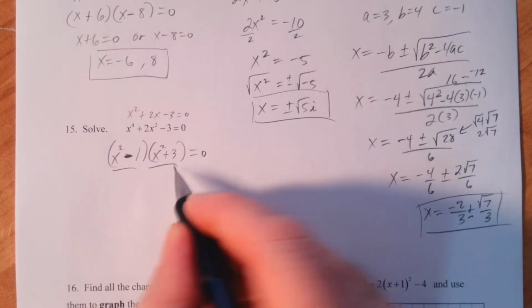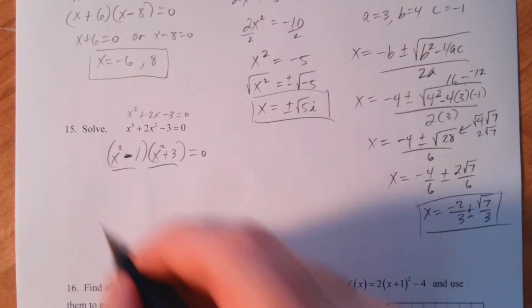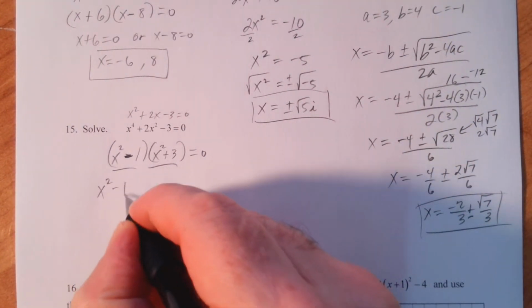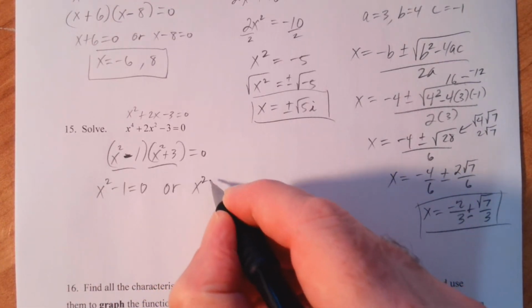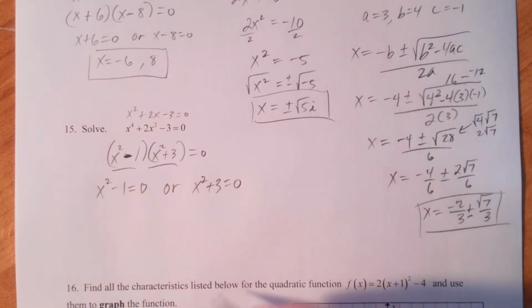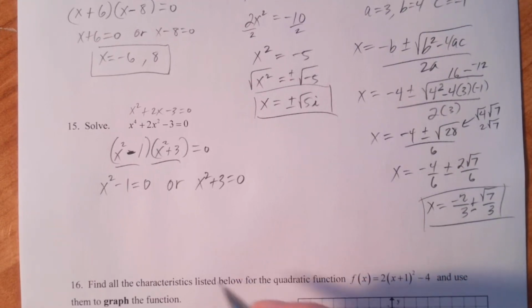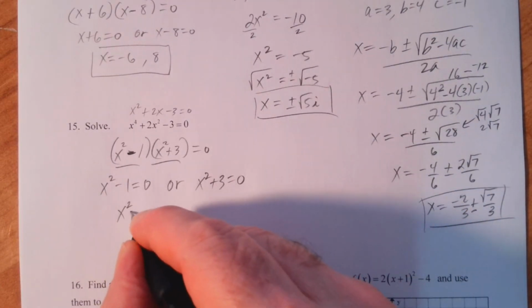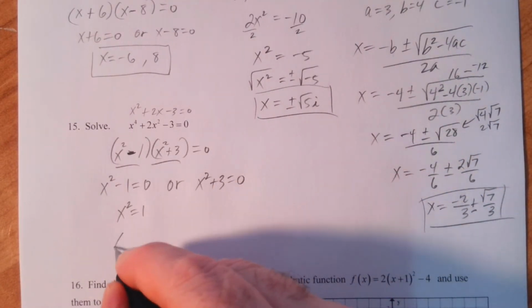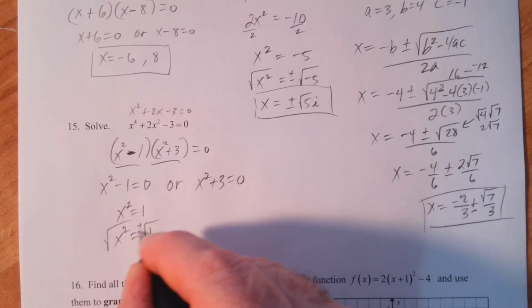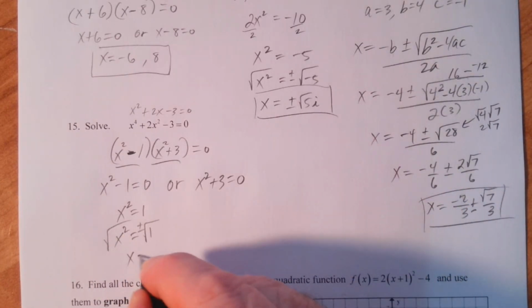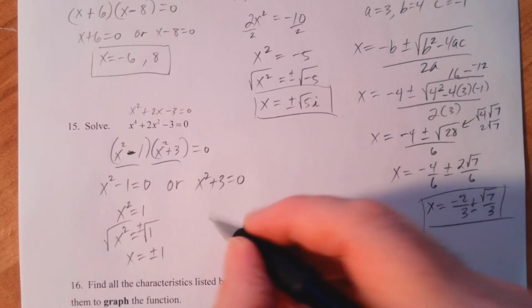I have two things here that multiply to give you 0. So one of them must be 0. Either x squared minus 1 is 0, or x squared plus 3 is 0. We're going to have to use the square root method twice. We get x squared equals 1. We'll take the square root of both sides. That's x equals plus or minus 1.